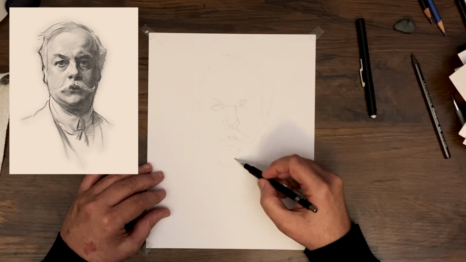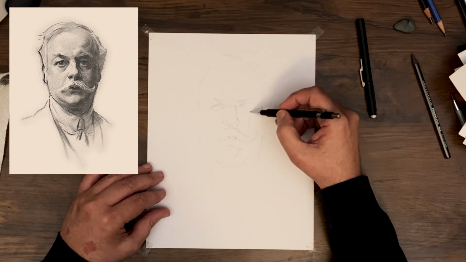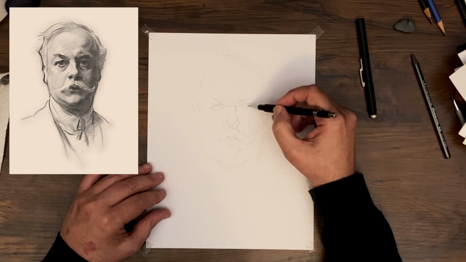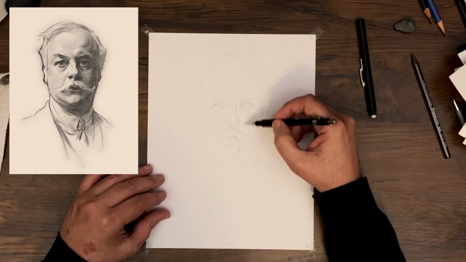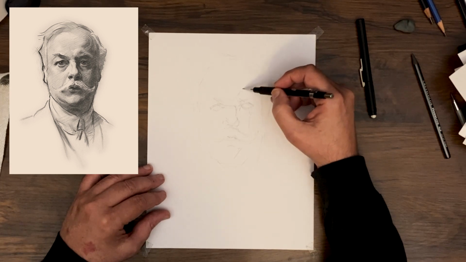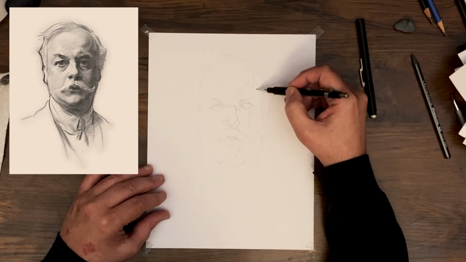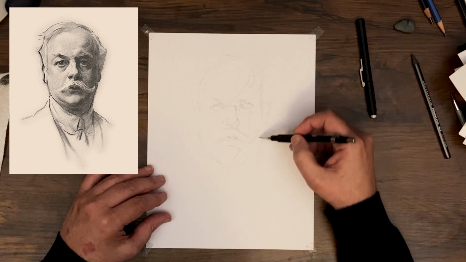These lines are those general shadow shapes, the edge of the shadow. And I can see these three curved finger or flame kind of shapes up there along his forehead.